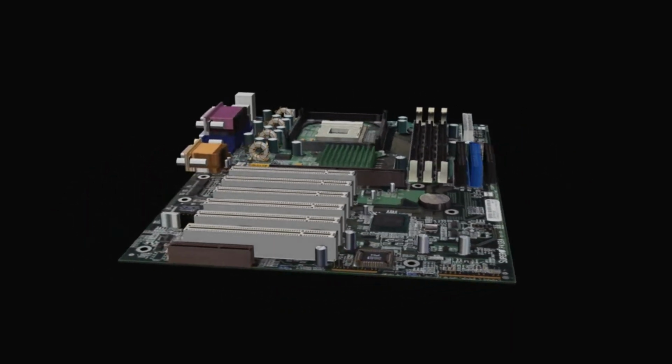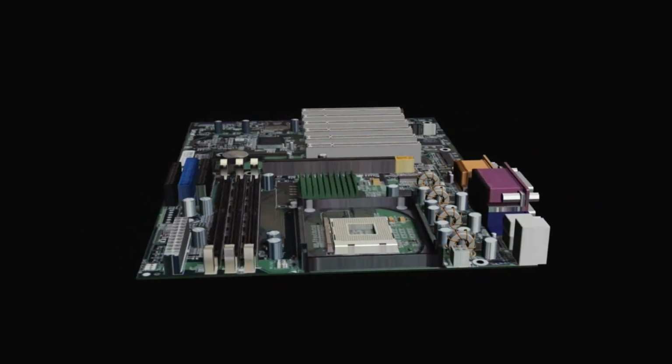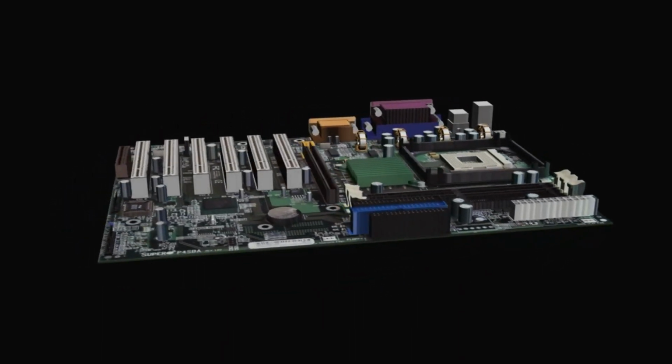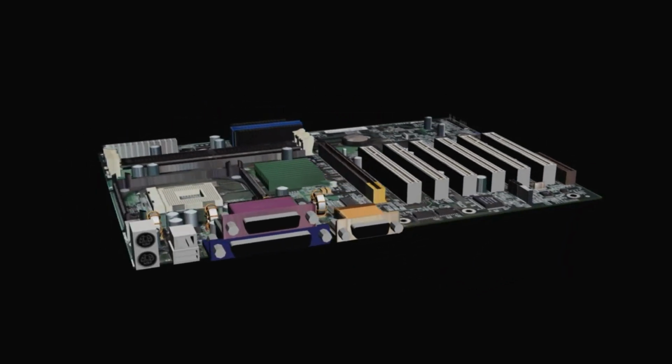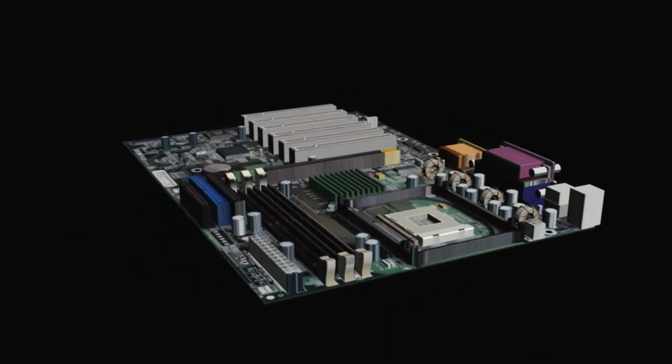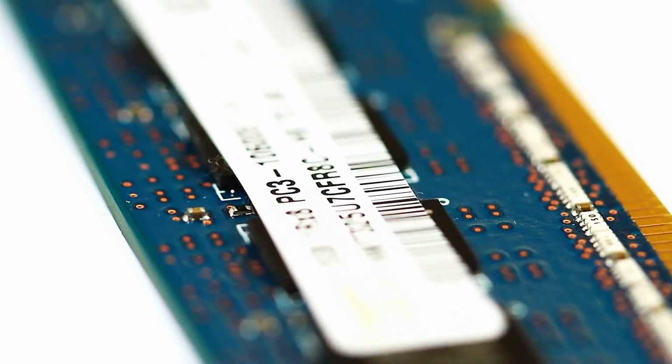The motherboard is the main circuit board in a computer. It's the backbone of the system, connecting and communicating with all the other components in the computer, and ensuring that they work together properly. Here are some key components that are typically found on a motherboard.